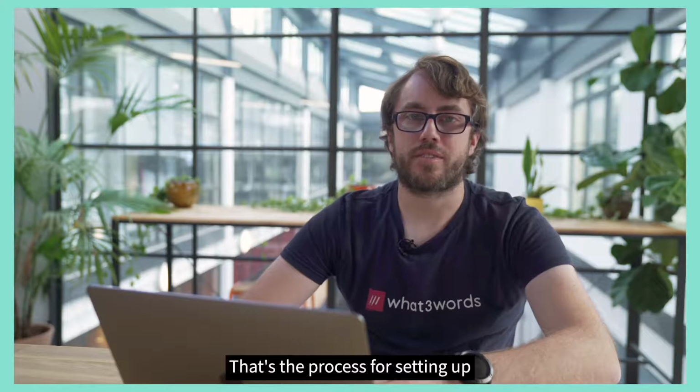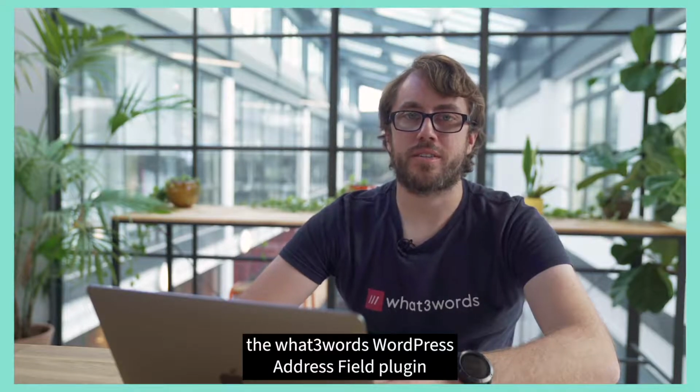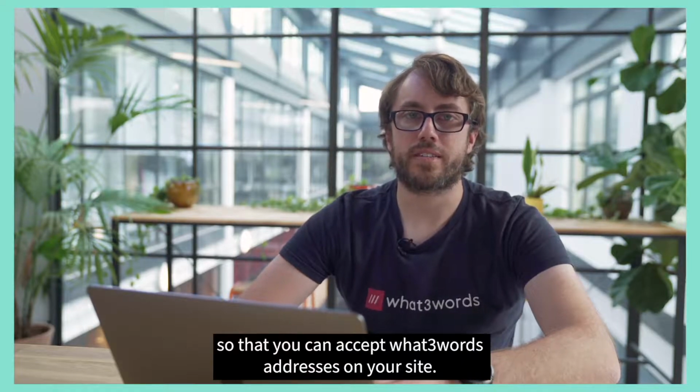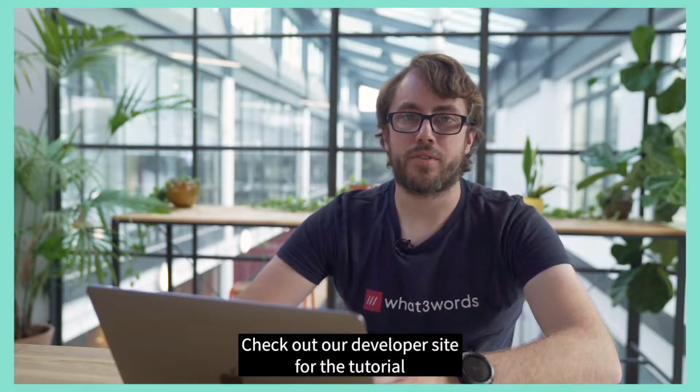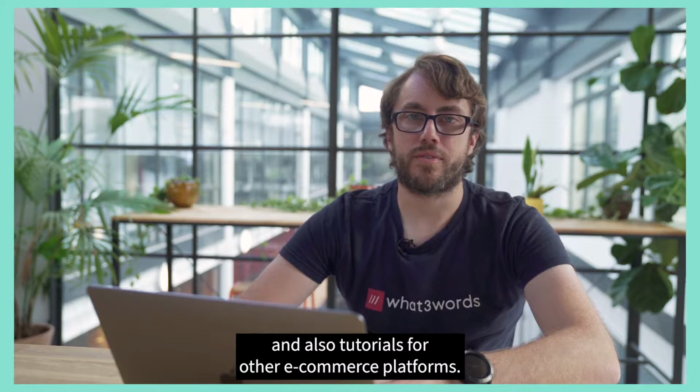And that's the process for setting up the what3words WordPress address field plugin so that you can accept what3words addresses on your site. Check out our developer site for the tutorial and also for tutorials for other e-commerce platforms. Thanks for listening.